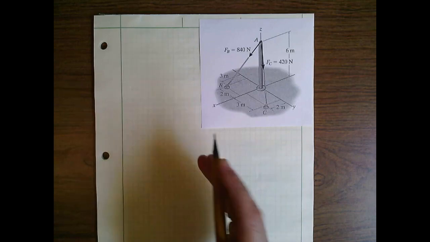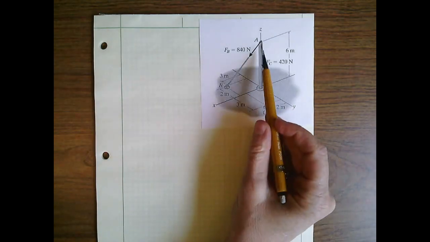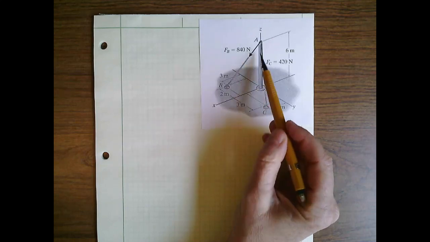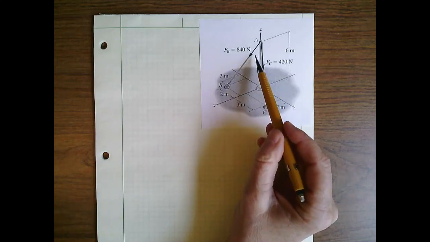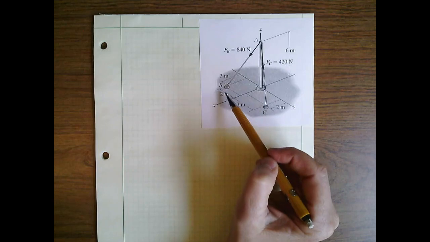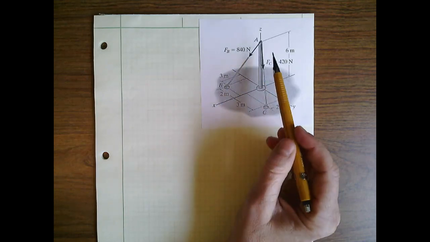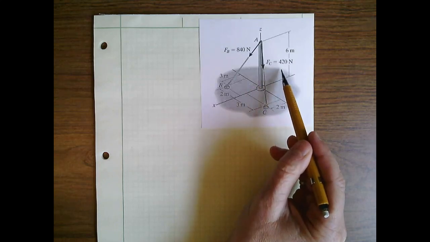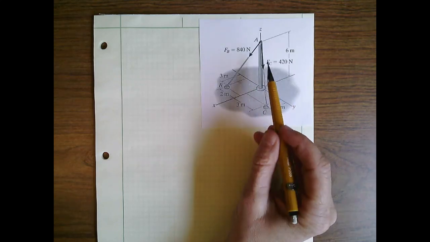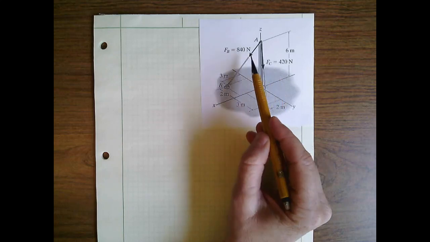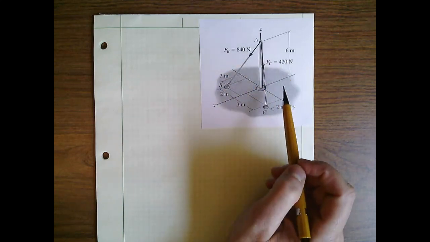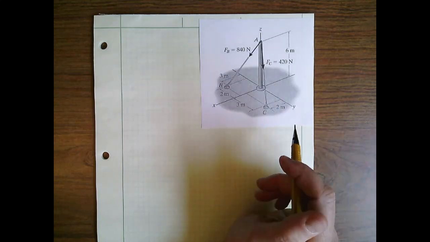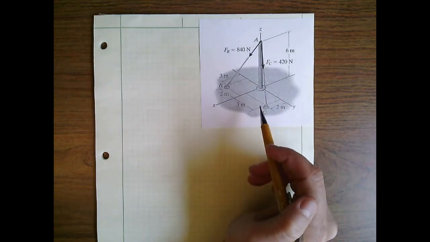Basically, we've got a pole coming out of the ground, and then we've got two cables, and we're applying force in each of these cables, and the forces are different. So one cable that goes from A to B, we're applying 840 newtons, and the cable going from A to C, we're applying 420 newtons, and we're being asked to determine the vector sum of those two forces acting in those cables. This is a type of problem that'll be super useful later on in statics. We're going to see it again and again.